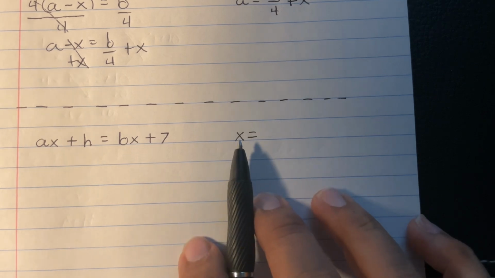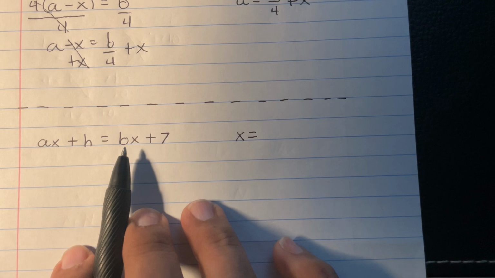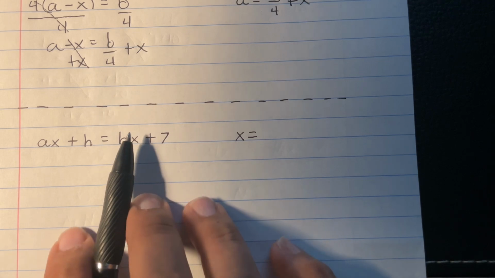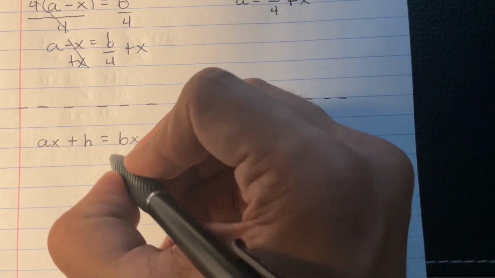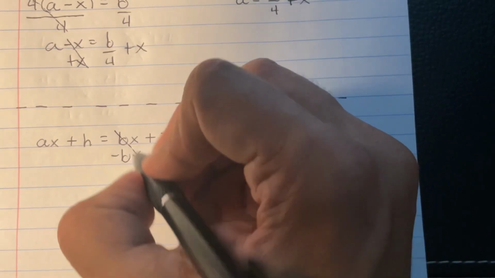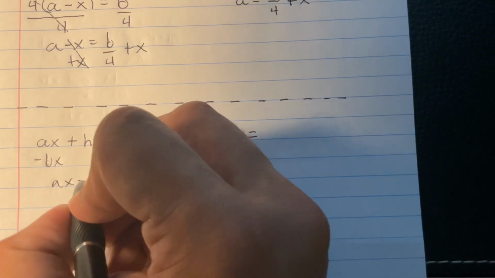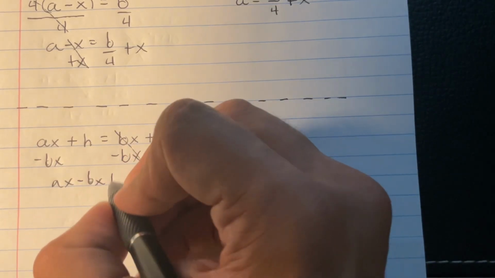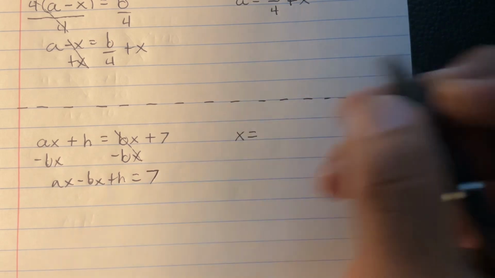Now we're leaving x by itself. Now this one's an odd one because there are 2 x's. Okay? So what we want to do first is make sure that the x's are all on the same side as each other. So I'm going to move this bx over here by subtracting it from this side. So minus bx, minus bx. Now, I can't put these together, so it's just going to be ax minus bx plus h equals 7.